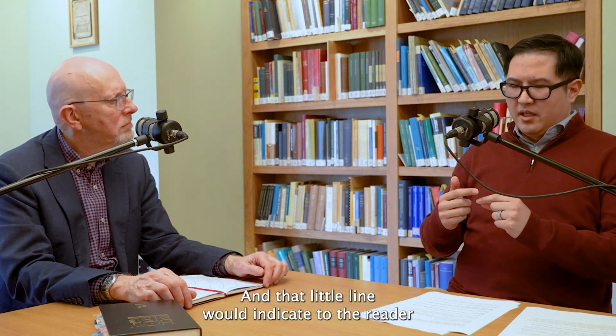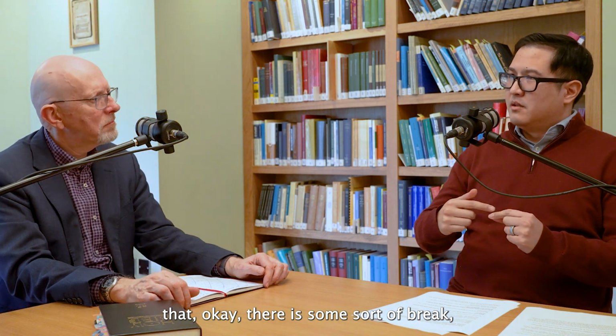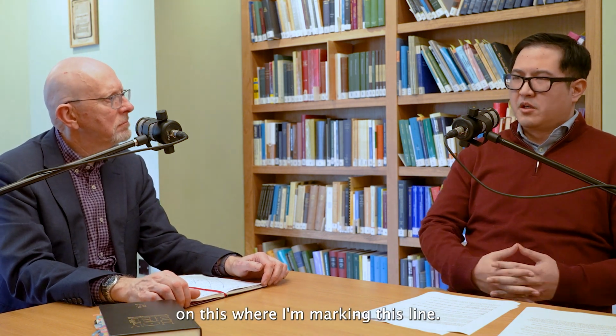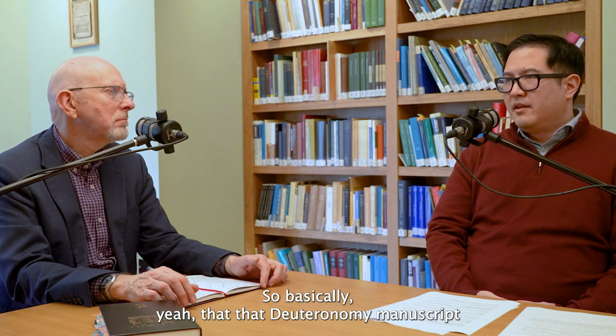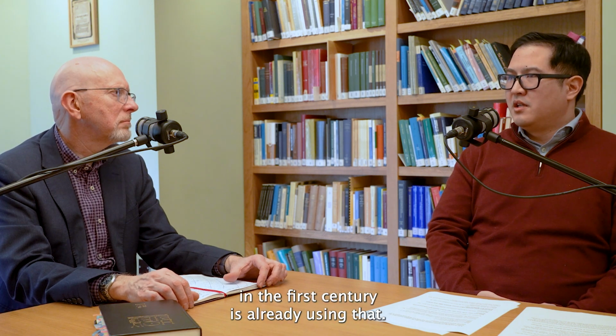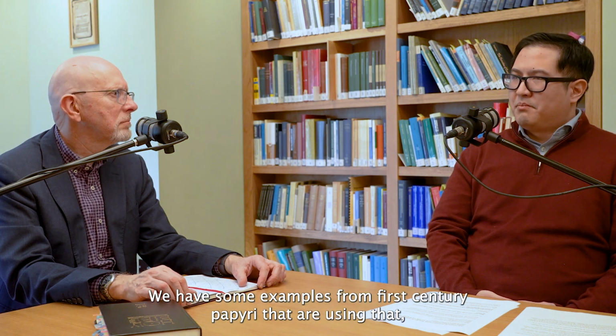And that little line would indicate to the reader that there's some sort of break where I'm marking this line. So that Deuteronomy manuscript in the 1st century is already using that. We have some examples from 1st century papyri that are using that.